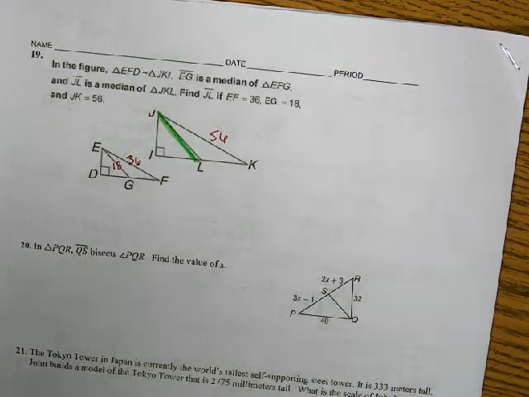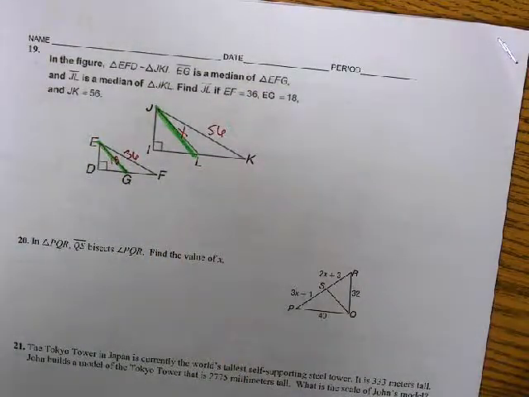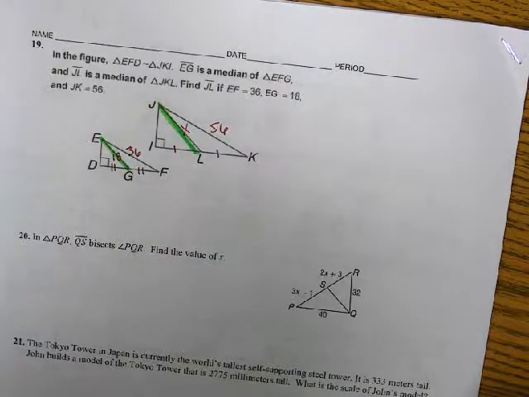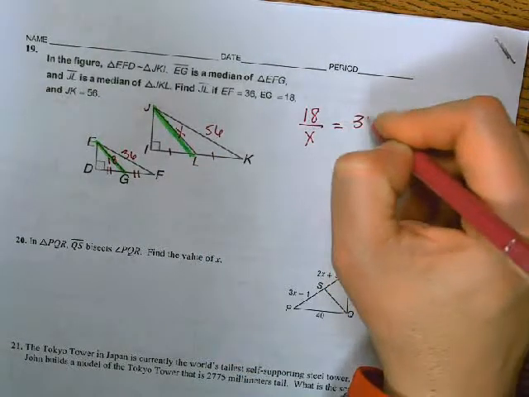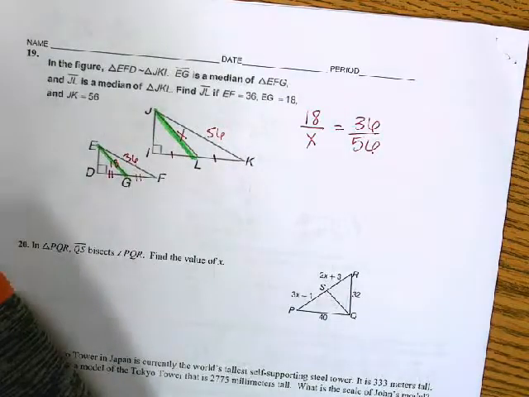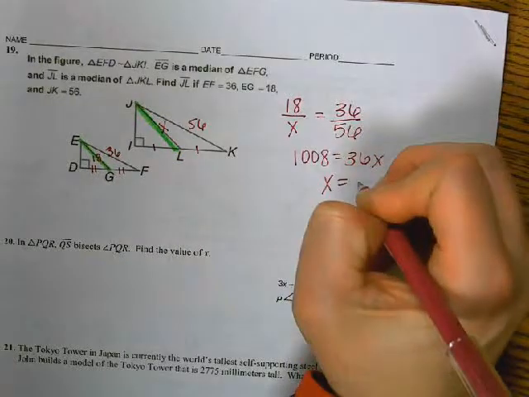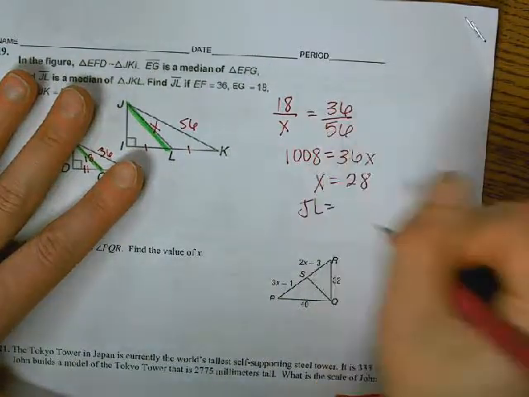It says that EG is a median here. These are both medians. And let's put an X for what we're trying to find. So if it's a median, that means that it cuts the triangle into two equal parts right here, and it cuts this triangle into two equal parts right there, right? And so, let's go ahead and figure out X. We can put our medians as a ratio, 18 over X, and we can put our sides as a ratio, 36 over 56, and solve. So 18 times 56 is 1008 equals 36x. And divide by 36, so x equals 28. So JL equals 28.